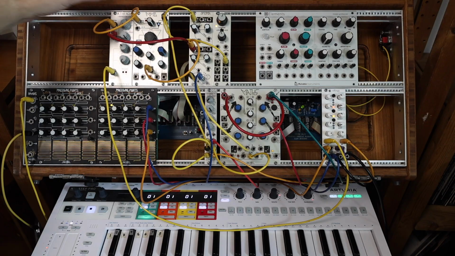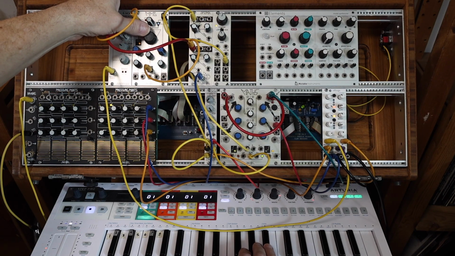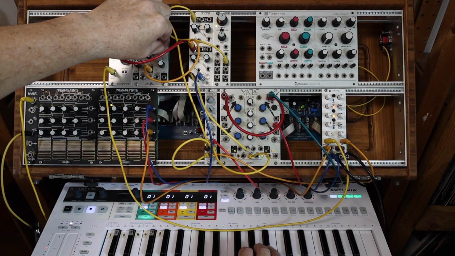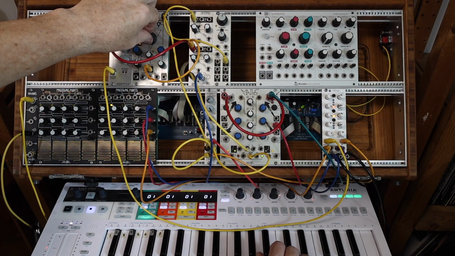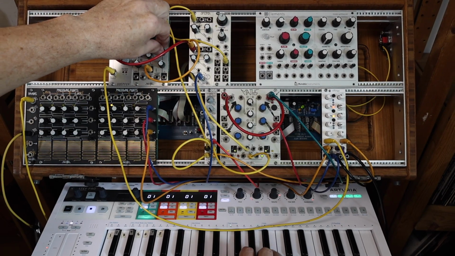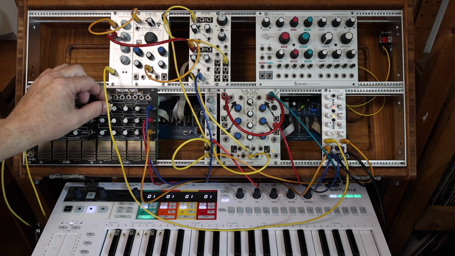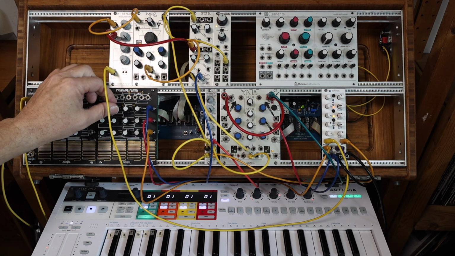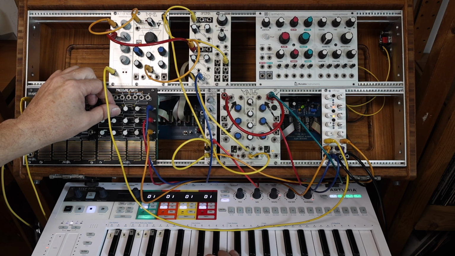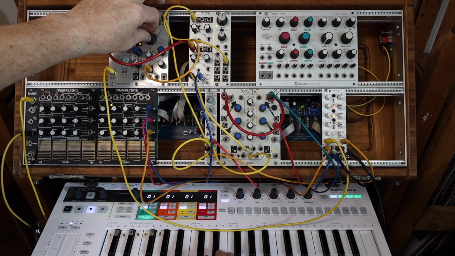Now let's go back to our filter, which is controlling our excitation signal. I'm changing the shape of the Rings, so we've got different strings being emphasized.